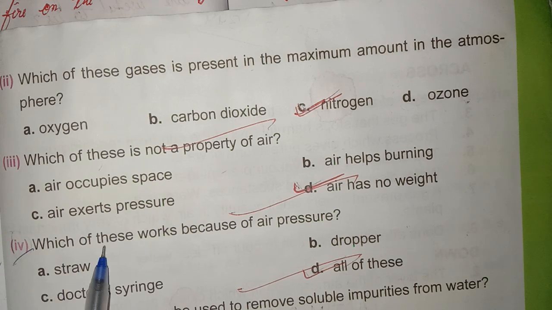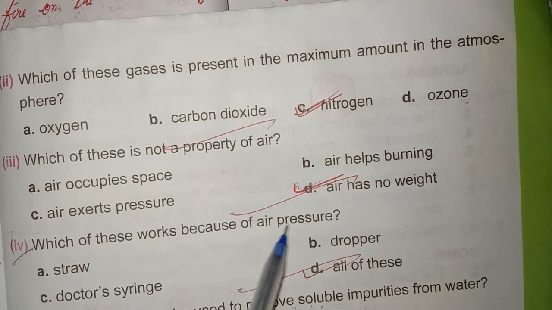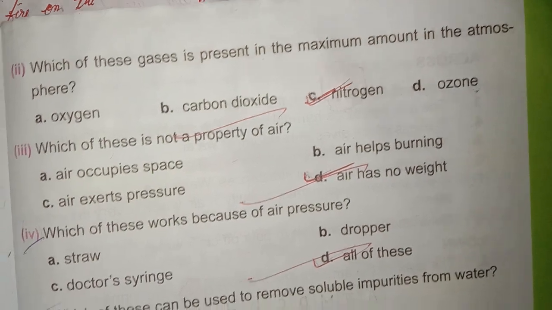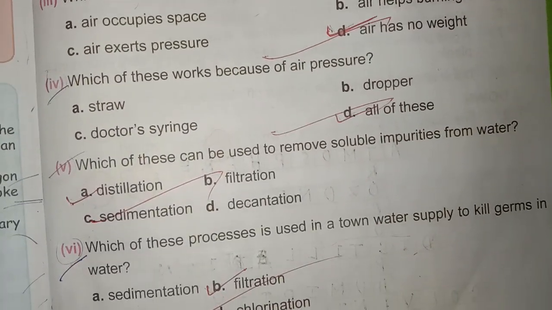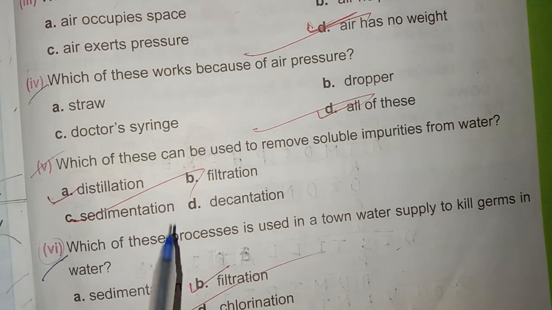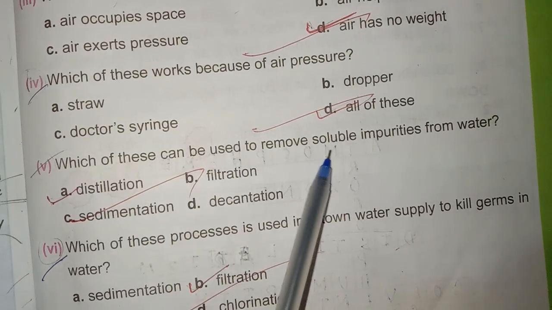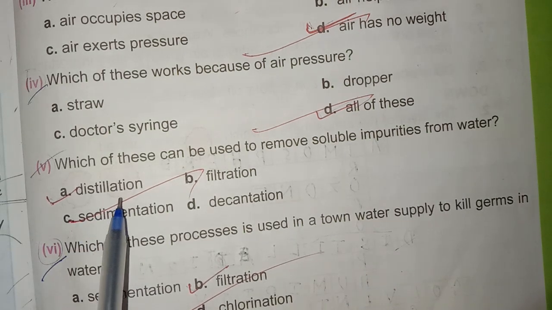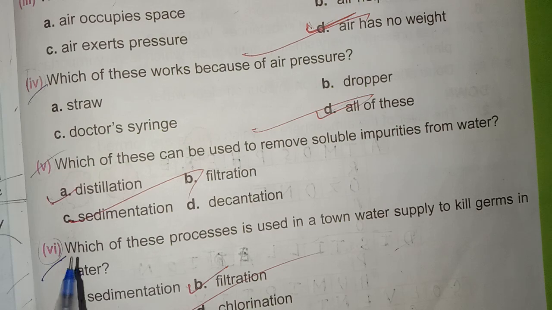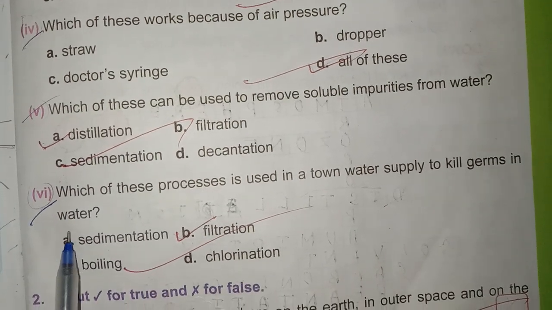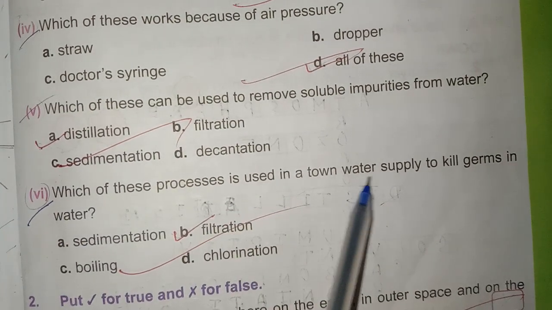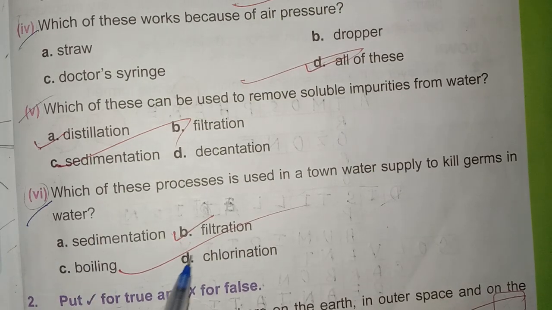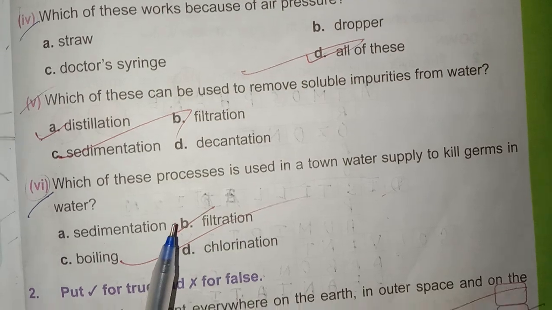4. Which of these works because of air pressure? Answer all of these. 5. Which of these can be used to remove soluble impurities from water? Answer is distillation. 6. Which of these processes is used in a town water supply to kill germs in water? Answer is filtration.